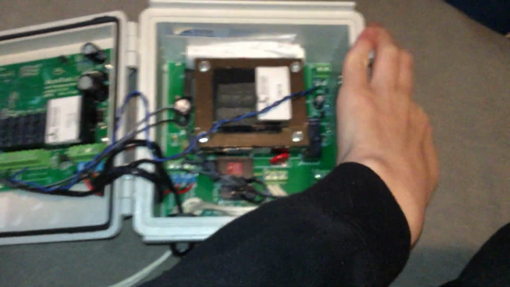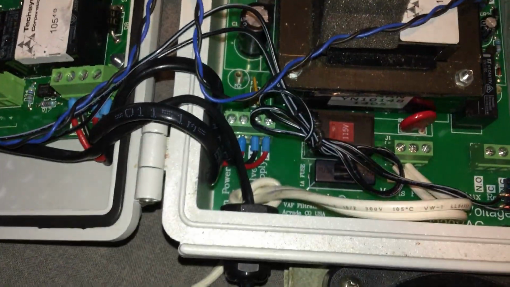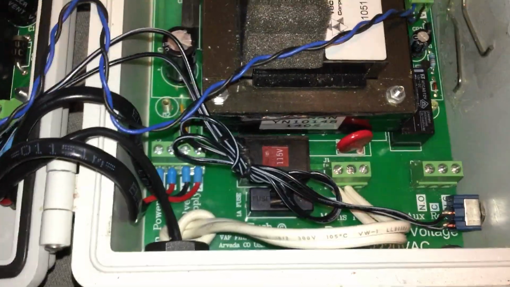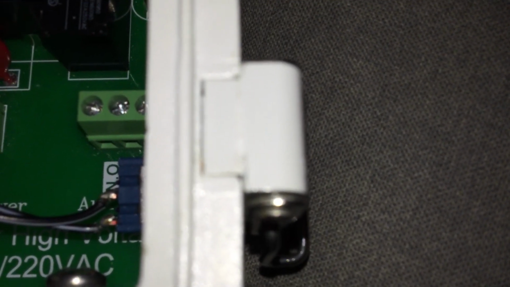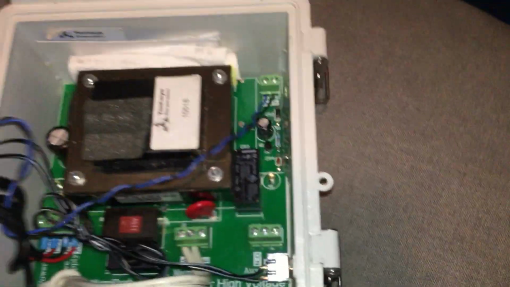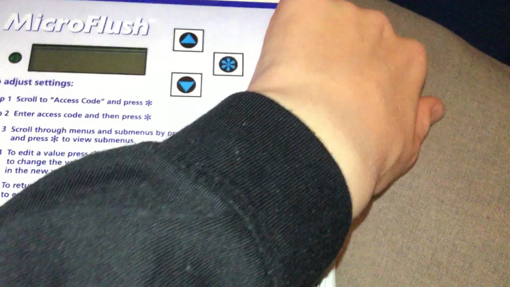Always contact VAF Filtration if you have any questions, and only do this if you are certified, and don't mess with other people's MicroFlush. Also, a quick thing, this relay down here is rated for 10 amps, 10 amps, 250 volts AC. There you go. That is information on how to wire up a MicroFlush backflush controller.